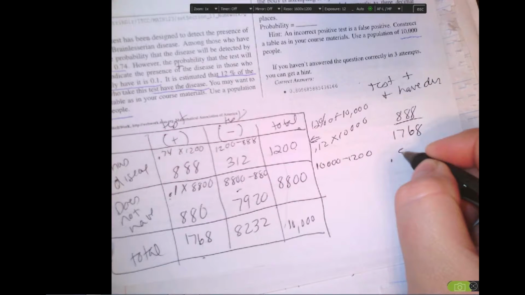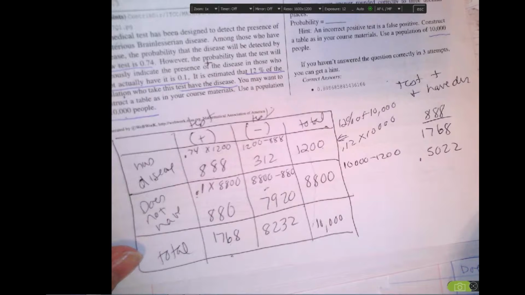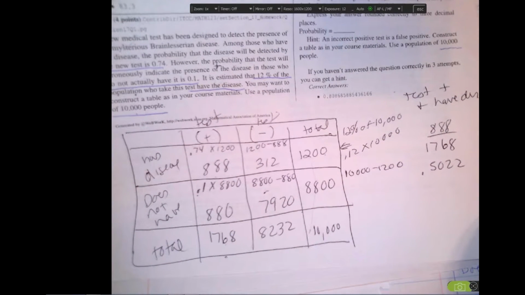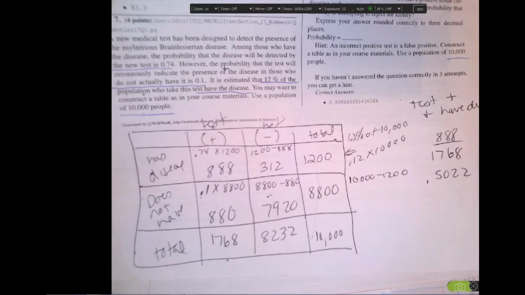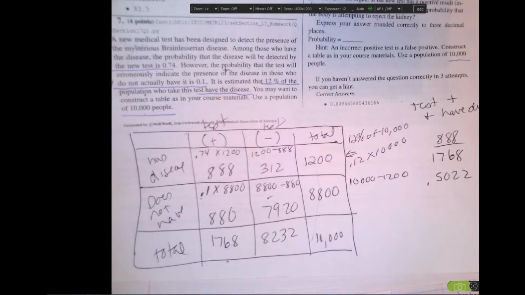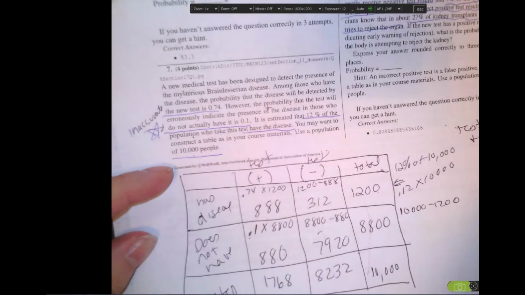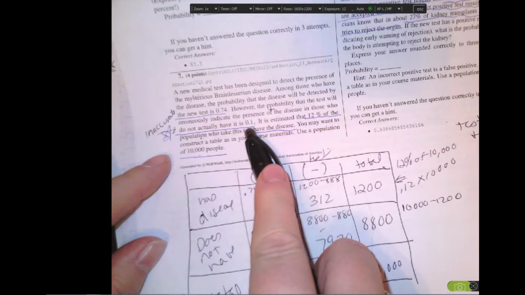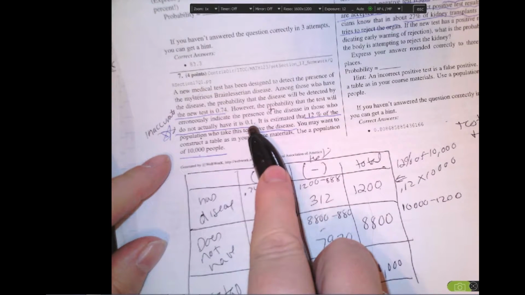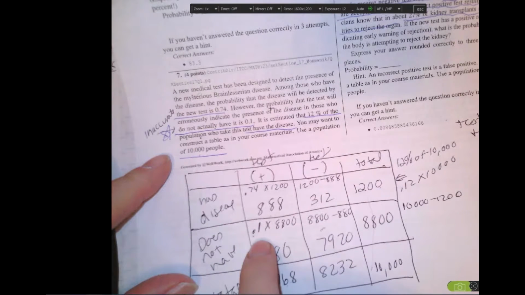I'm sorry, could you slide it over a little bit to what would be our right? I have some extra information in my problem. It says the probability the disease will be detected by the new test is 0.74. However, the probability that it will erroneously indicate the presence of the disease in those who do not actually have it is 0.12. It is estimated that 16% of the population will have the disease.